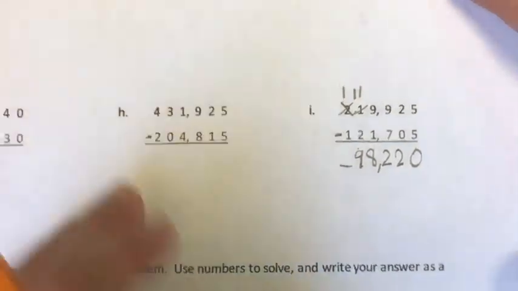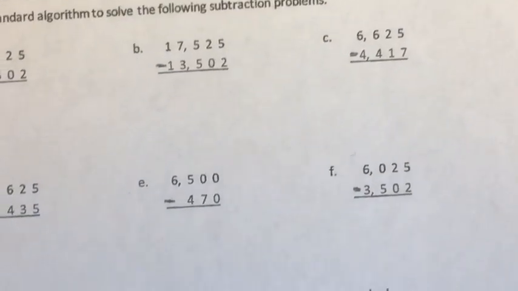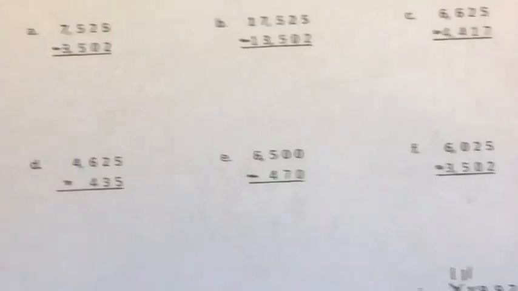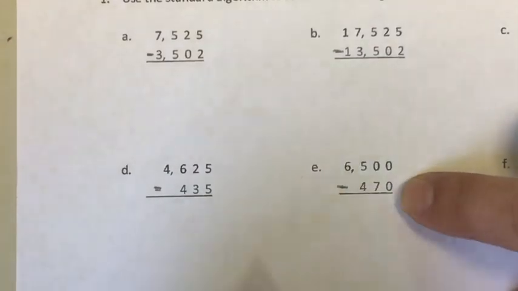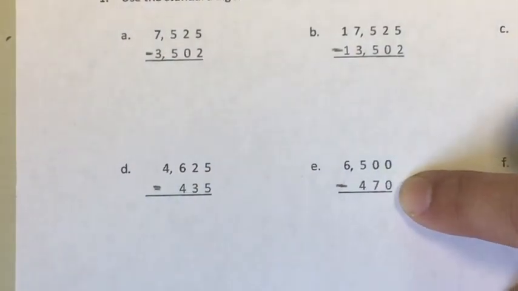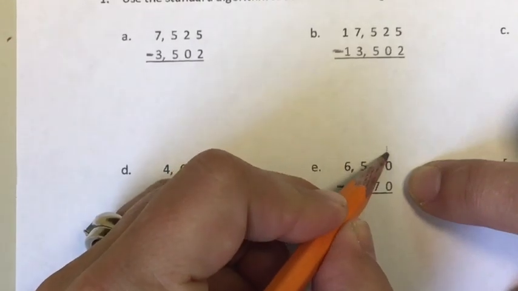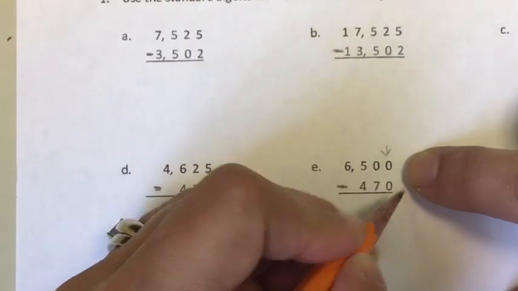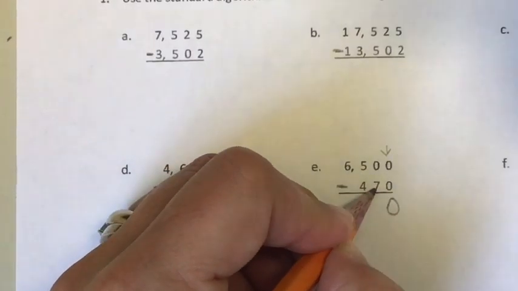So when you're looking at these subtraction problems, always want to start in the ones place. Let's take a little peek here at E. So this one's interesting too, and you're going to continue to see problems like this. Start in the ones place. It says 0 minus 0, that's 0. Well, this happens to say 0 minus 7. Well, I can't do that.